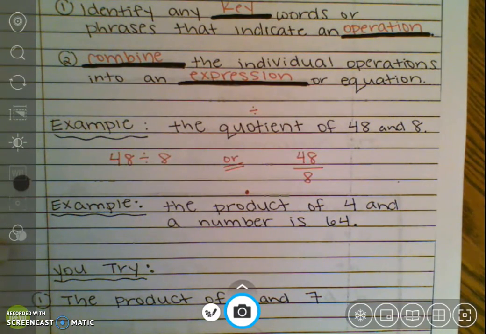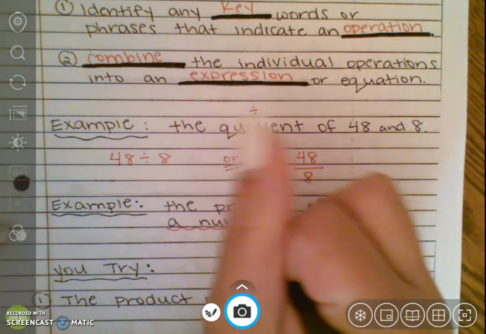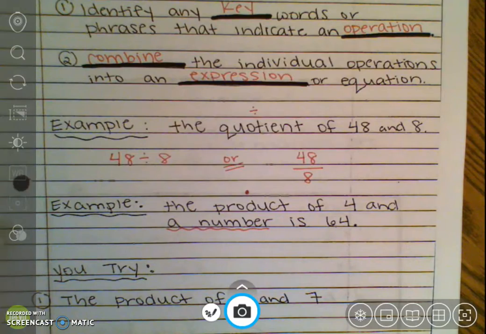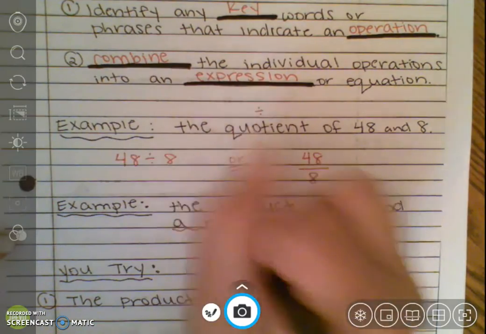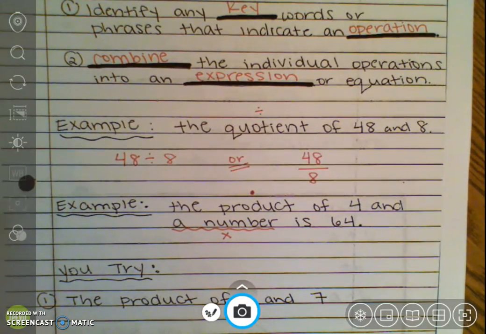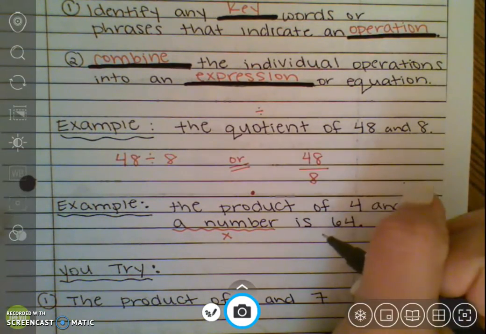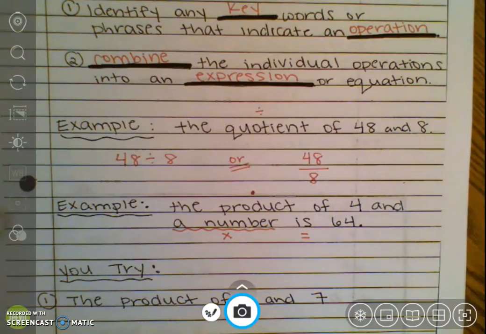When we don't know what the number is, we like to use a variable, which is a letter, and the most common letter is going to be X. Is means equals, and then 64.